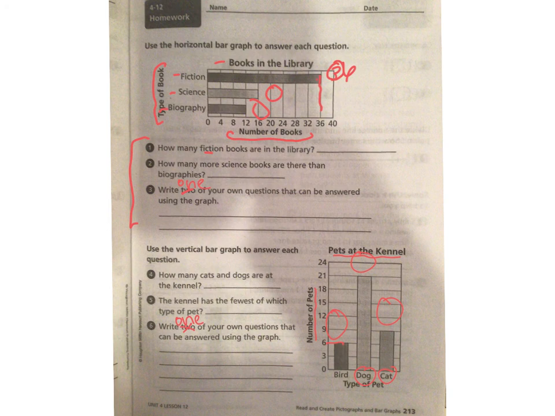Okay? All right. And then meet me on the back page when you are ready to go on that.